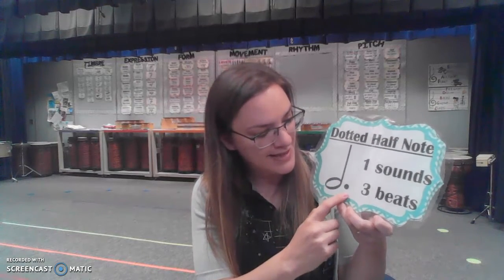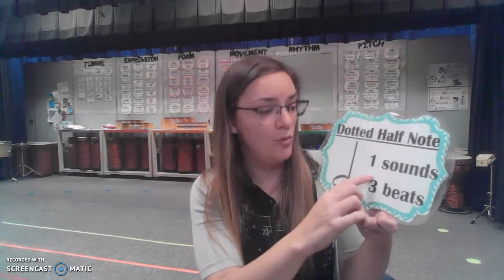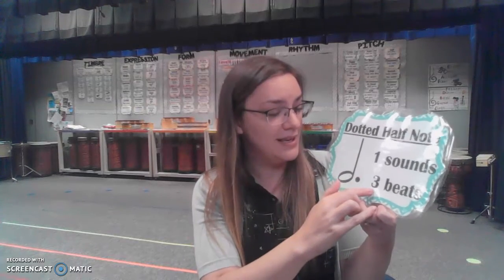Then we get a dotted half note. When the half note gets a dot, it gets an extra beat. It still only has one sound because it still only has one note head. But because of that dot, we get an extra beat. So repeat after me, please. Dotted half note. One sound. Three beats. Ta.